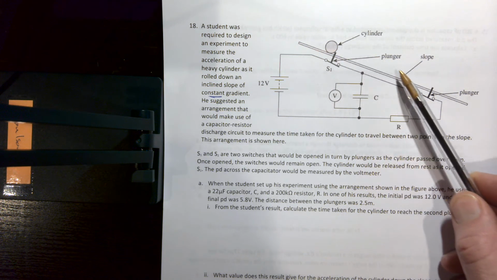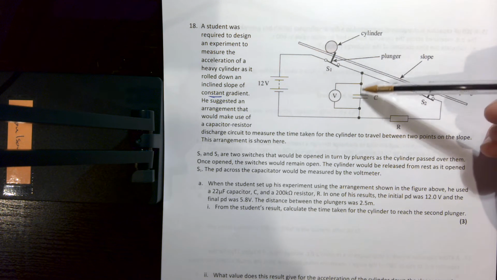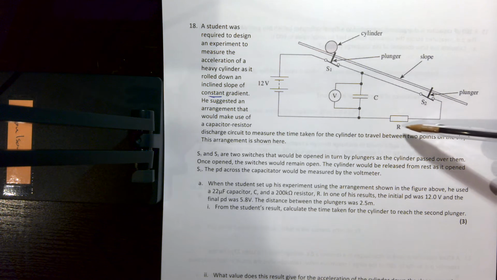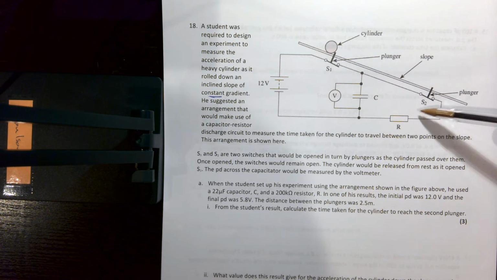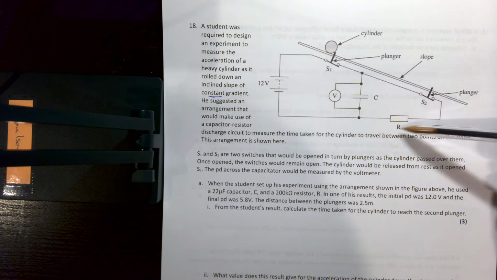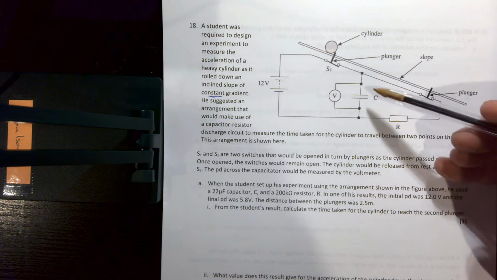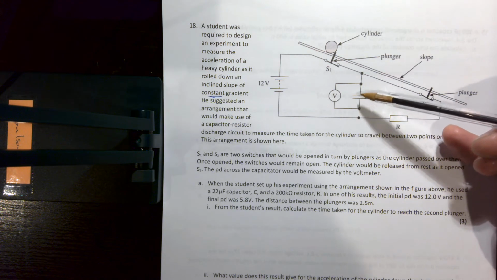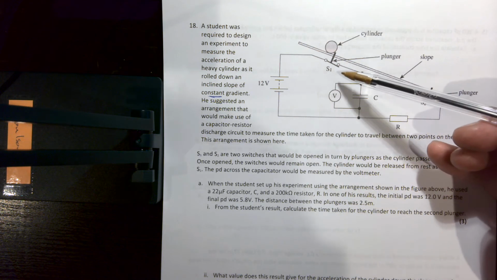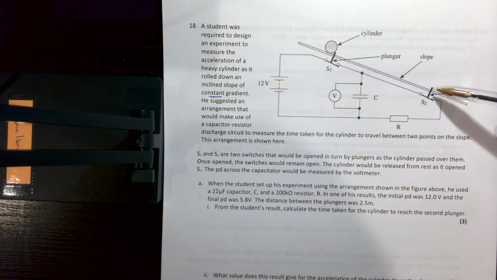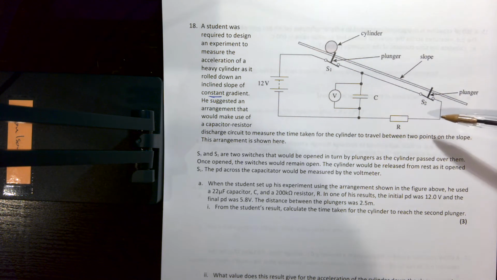As this rolls down, your capacitor is connected in a loop with your resistor, so it's going to be discharging. And it's going to keep discharging until you break that discharge loop. So we're going to have a voltage reading, which should be 12 volts, because that's what it is at the start, and then it will drop to a certain voltage. And by using that, you can measure the time difference.